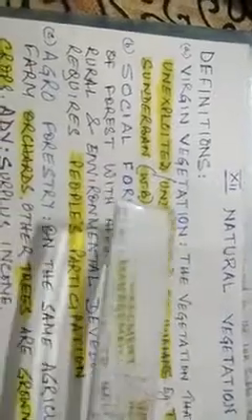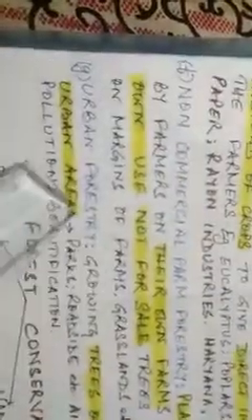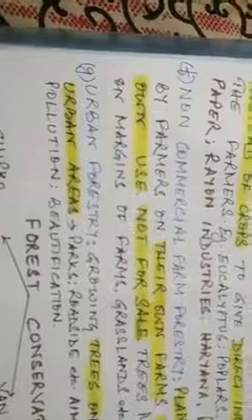So you have 7 important points coming back very fast. Virgin vegetation, social forestry, agroforestry, community forestry, commercial farm forestry, non-commercial farm forestry, and urban forestry. These are the 7 points that you require in this chapter.